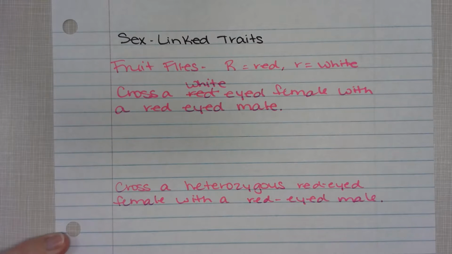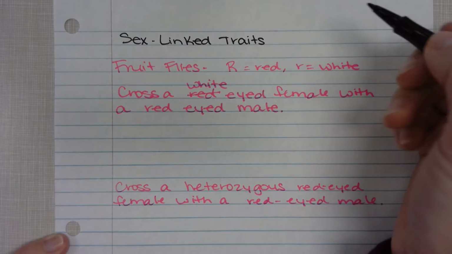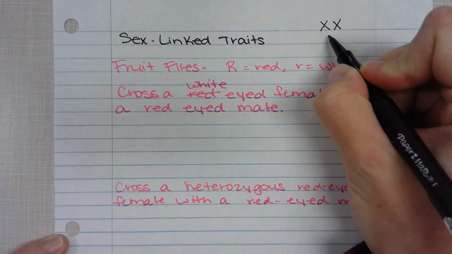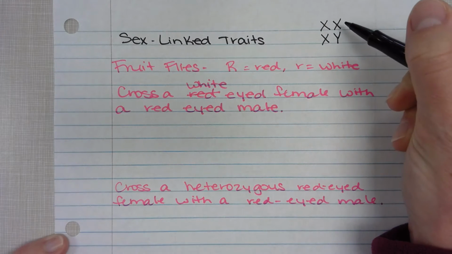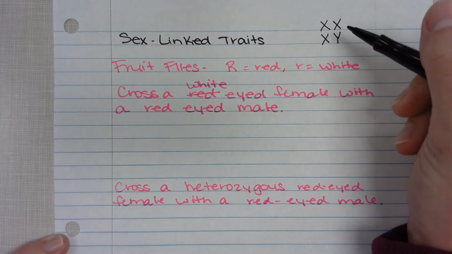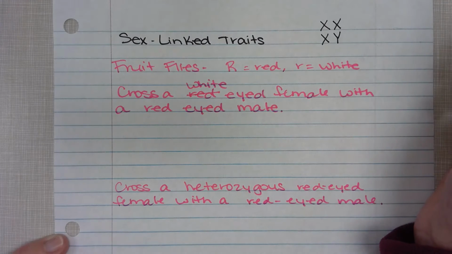So with sex-linked traits, remember, these are traits that are only held on the sex chromosomes. Remember, females' sex chromosomes are XX, males are XY. So you are actually going to include the alleles, these letters, in the Punnett squares when you're dealing with sex-linked traits, because this is where these alleles are located.